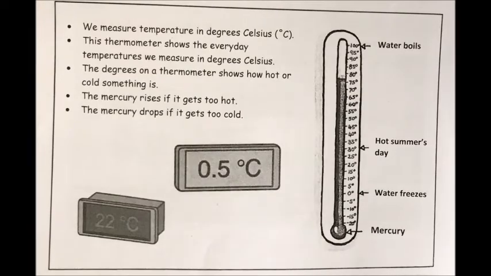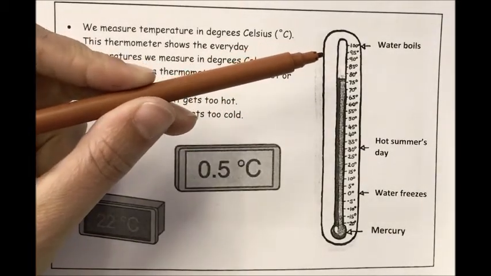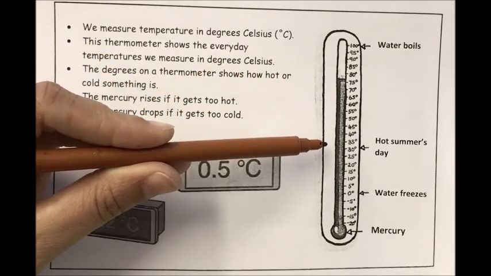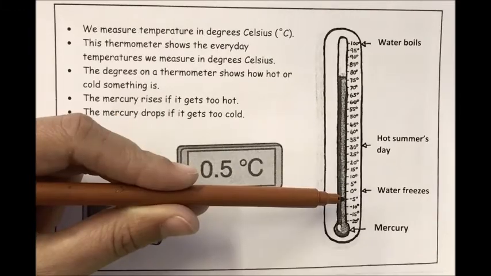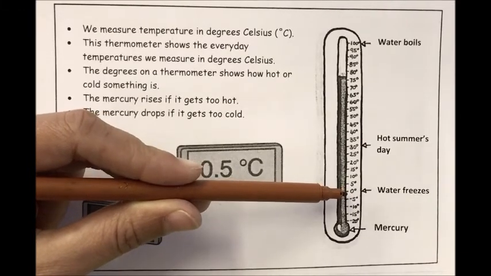At the bottom of that page, you have a table. Again, you've got an example of a thermometer showing you at 100 degrees water boils. So please highlight 100 as well as water boils. Then 30 degrees, you can highlight hot summer's day. When it's 0 degrees Celsius, water freezes, the freezing point.